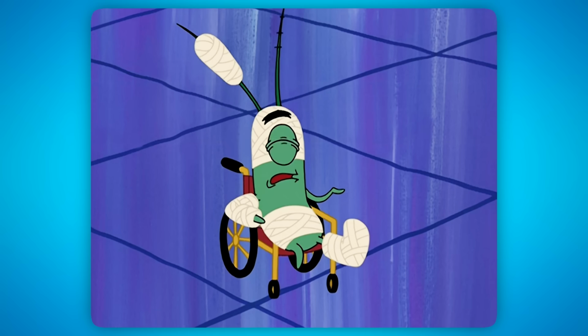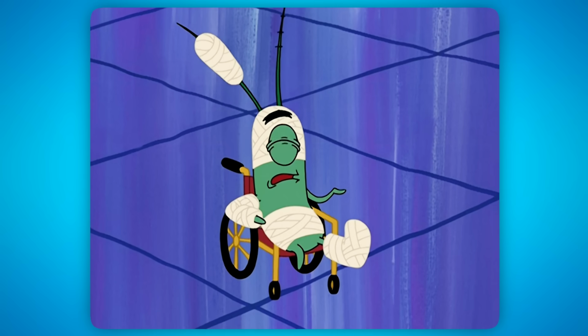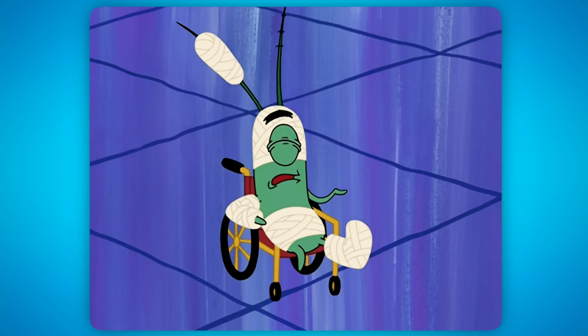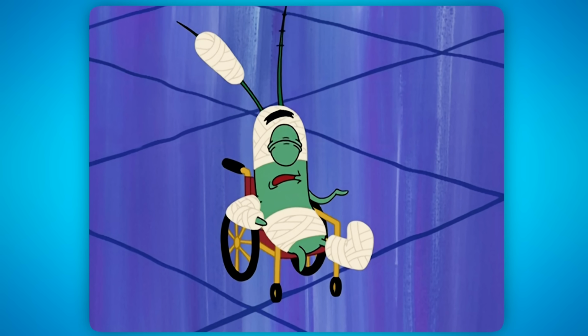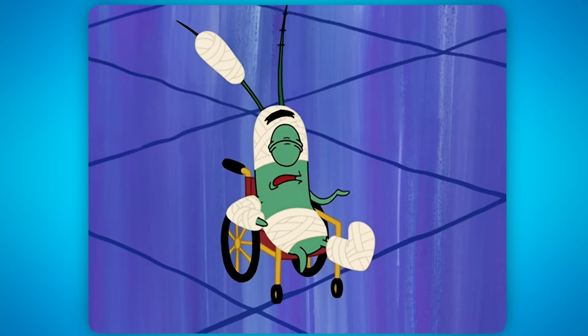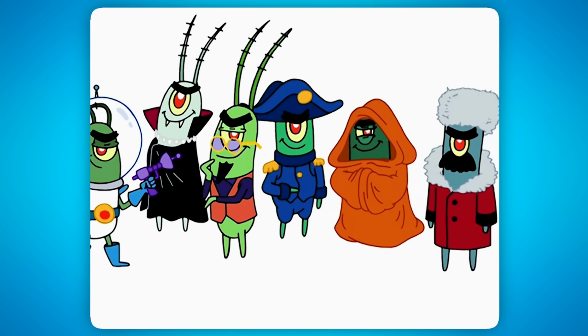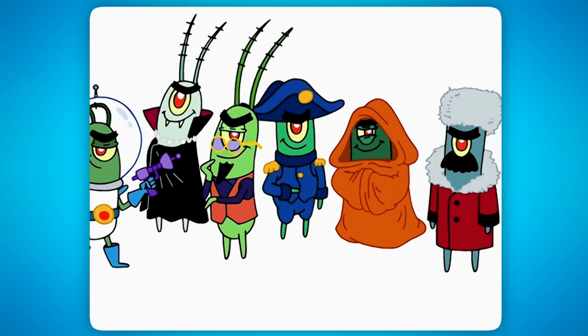Here's the big problem. All of Plankton's relatives look almost exactly like him, just with slight changes like different hats or facial hair. They're all the same tiny green single-celled organisms with one eye and the same basic body shape. But somehow, they've developed completely different cultures, accents, and intelligence levels across different parts of the ocean. That's not how families work.